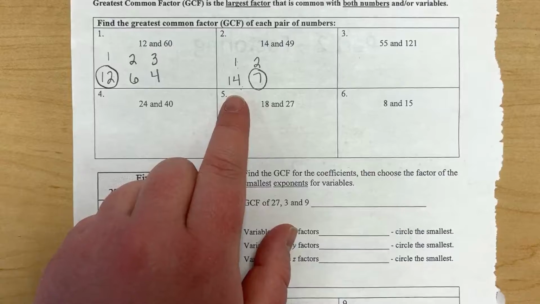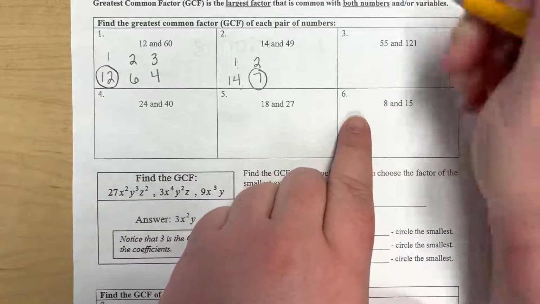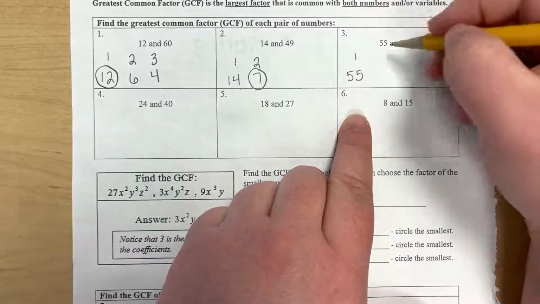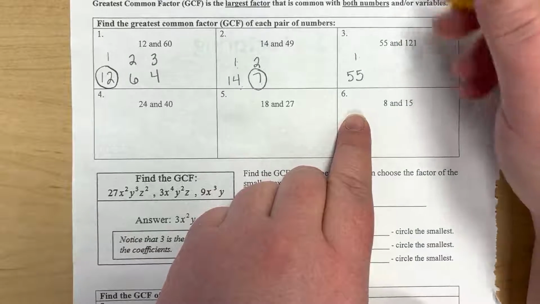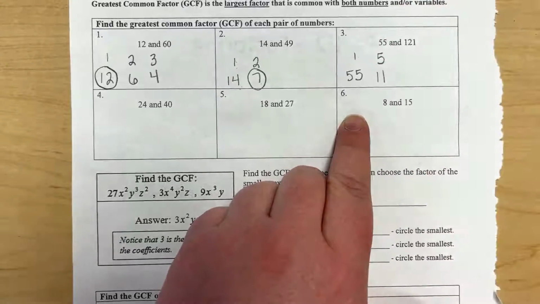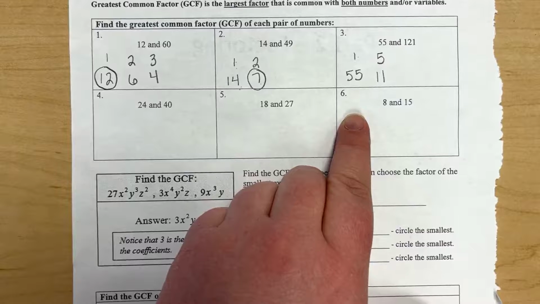All right, we'll do one more together, and I'll save the last 3 for you to do on your own. All right, so we have 55 and 21. So I have 1 and 55. 55 is not divisible by 2. It's not even. It's not divisible by 3 or 4, but it is divisible by 5, so it's 5 and 11.